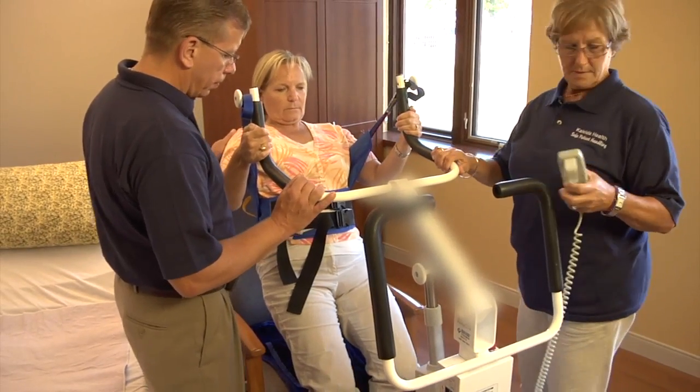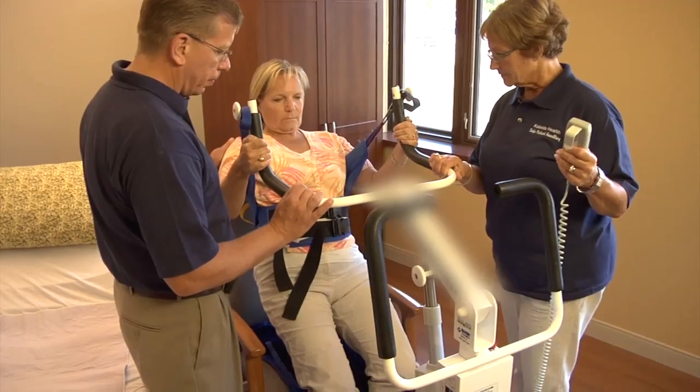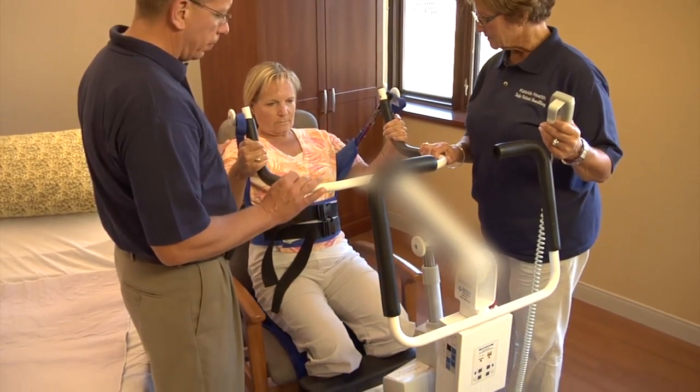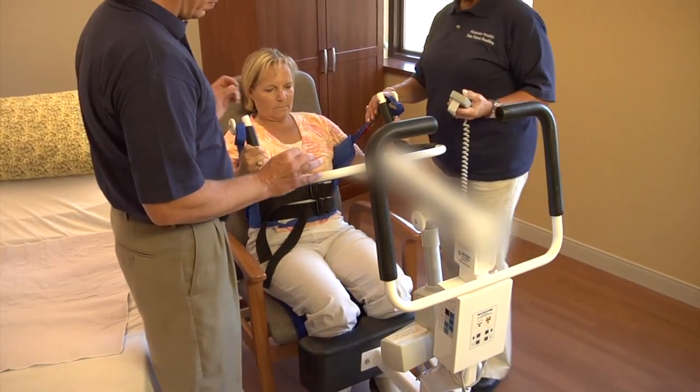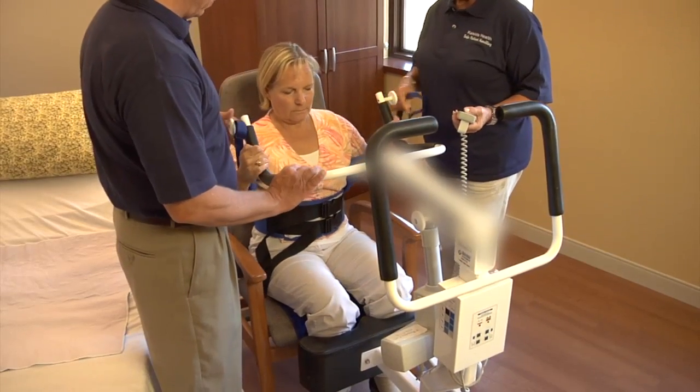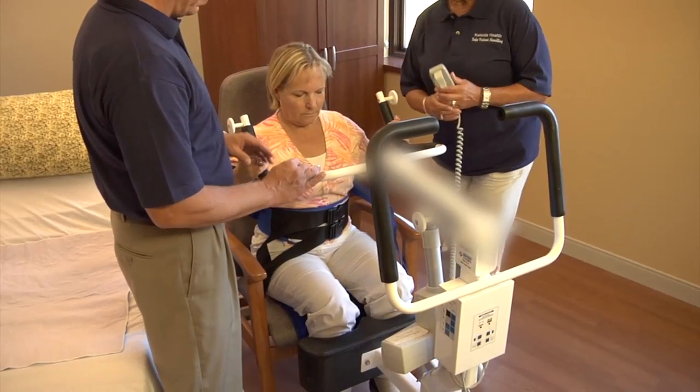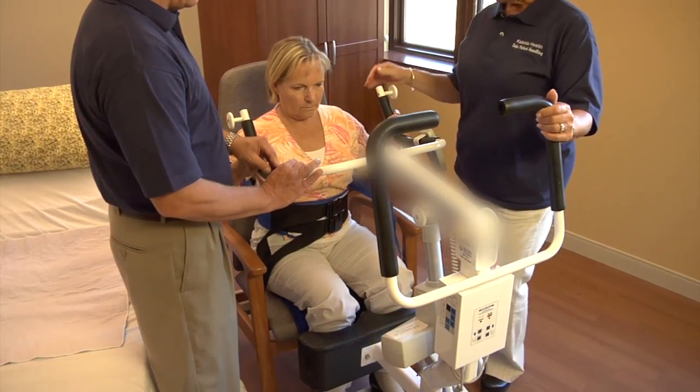Another safe patient handling tip could be that you can take your sit-stand lift, stand your patient up just high enough to put a sling under them. Once you have the sling under them, you can detach them from the sit-stand lift and then transfer them with the full mechanical lift if that's what's needed.